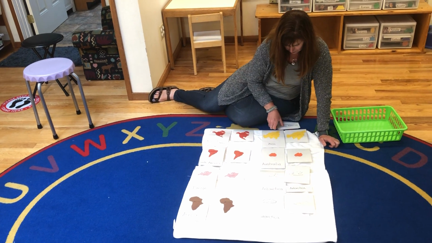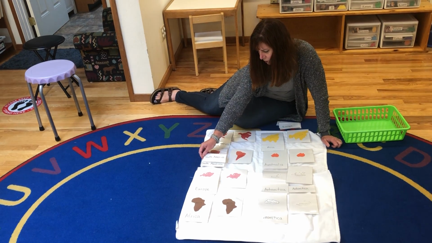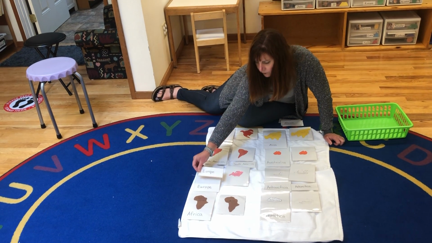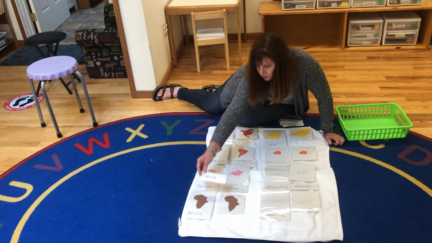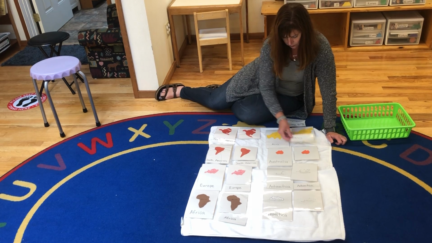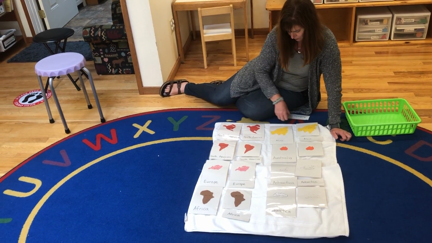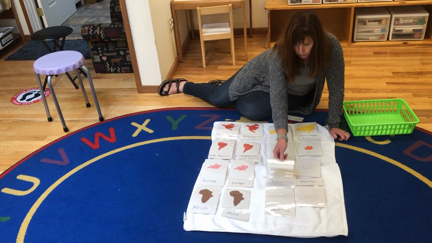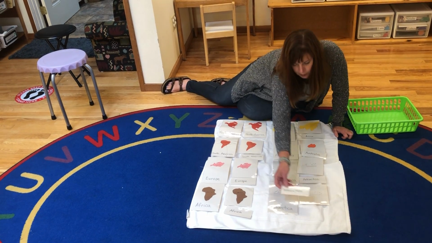It says South America. Europe. Africa, Asia, North America, Australia. So I can see that I only have 2 that don't have labels. Oh, that one goes there, and Antarctica at the bottom.